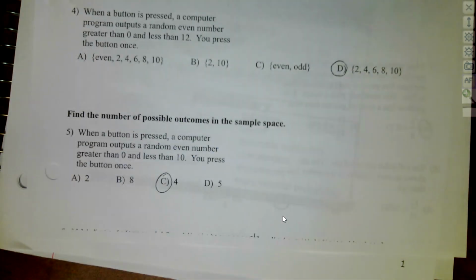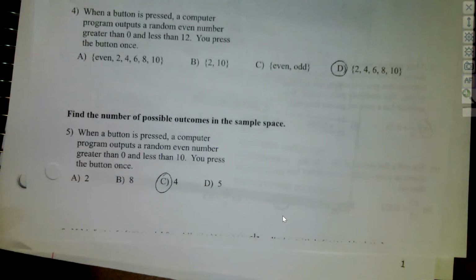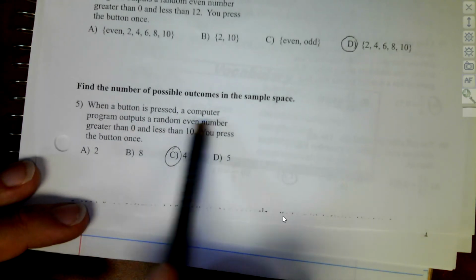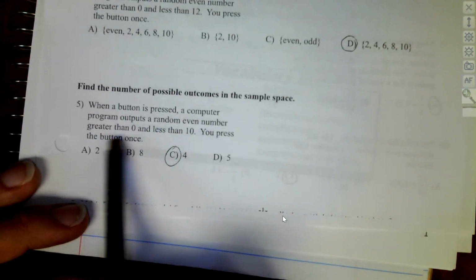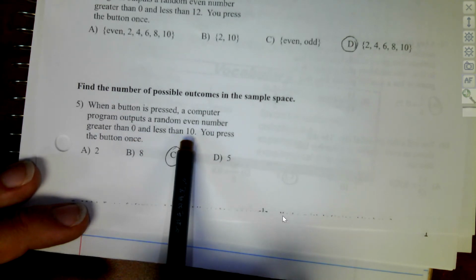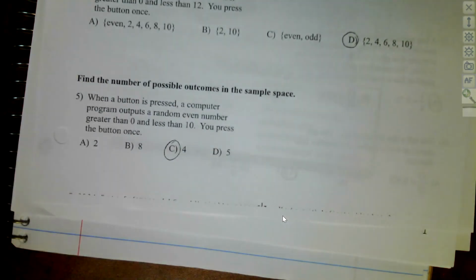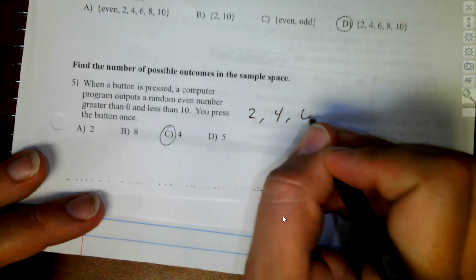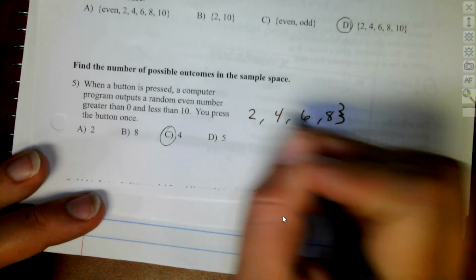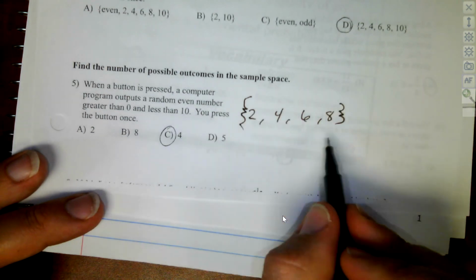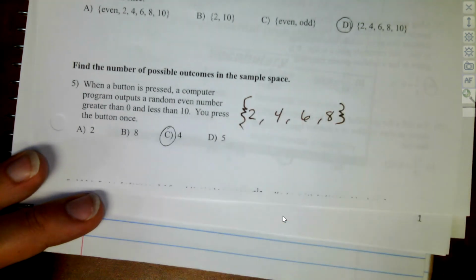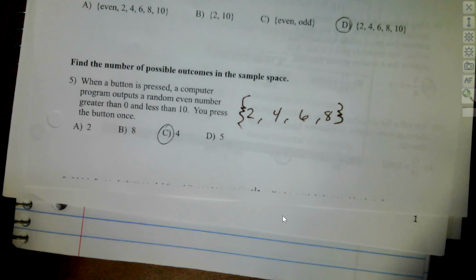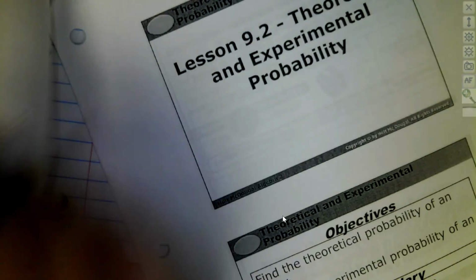Now, I'm asking you the same thing, but instead of telling me in words what they are, you're just telling me how many there are. So when a button is pressed, a computer program outputs a random even number greater than 0 and less than 10. You press the button once. Well, what are the total possible outcomes? 2, 4, 6, 8. How many things are there? 4. That's what you're doing. You're just counting how many things are in your sample space.